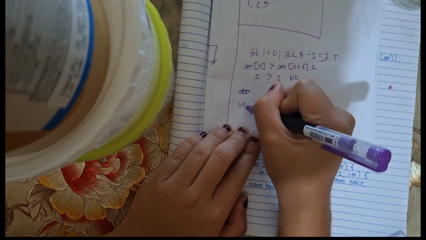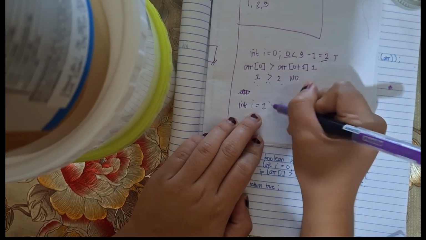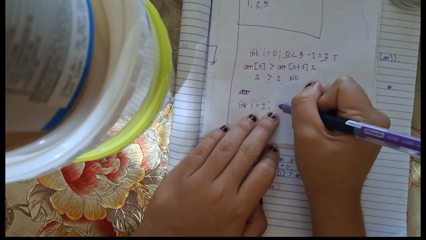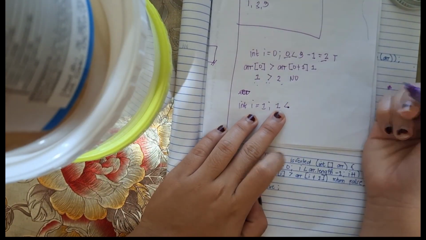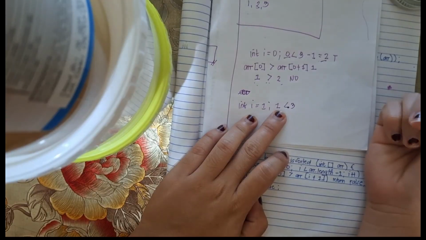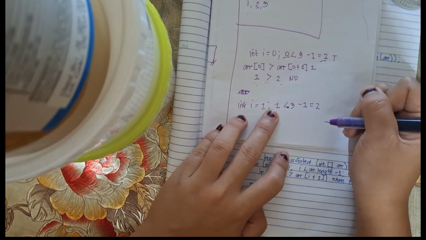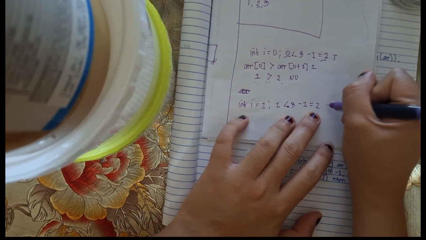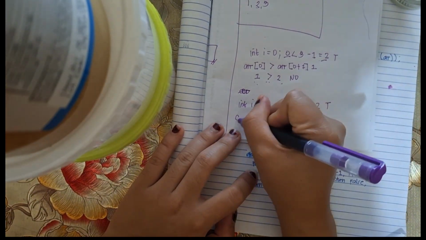So, int i is equals to 1. Then, yan condition na i, which is 1, is less than array length niya nga 3 minus 1, which is 2. So, 1 less than 2, so true. Proceed siya sa condition.